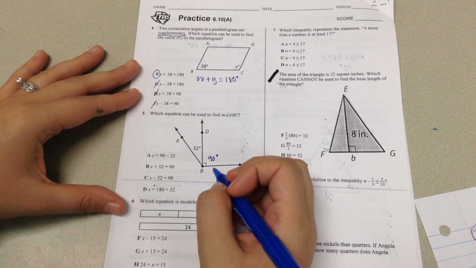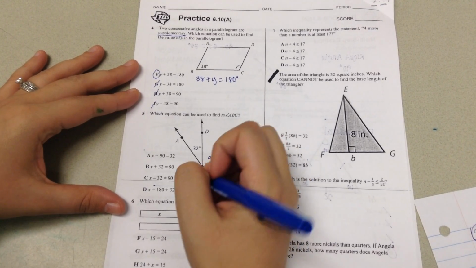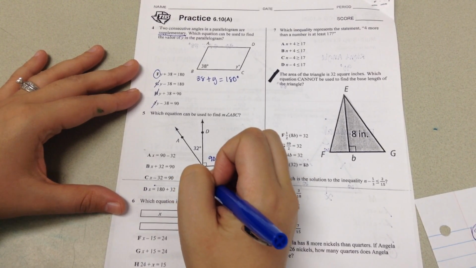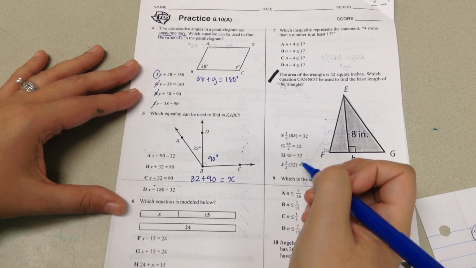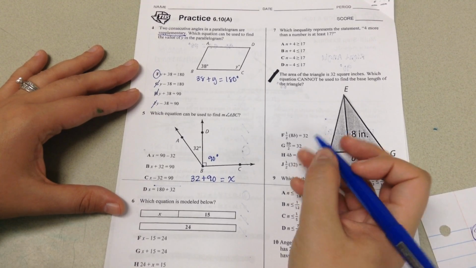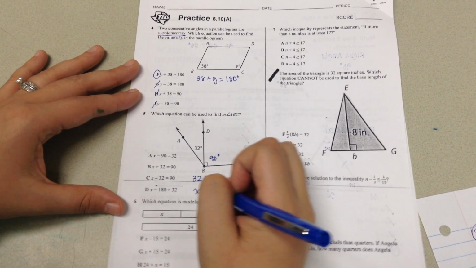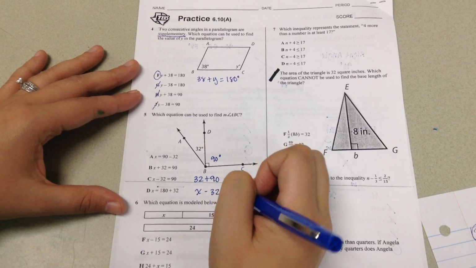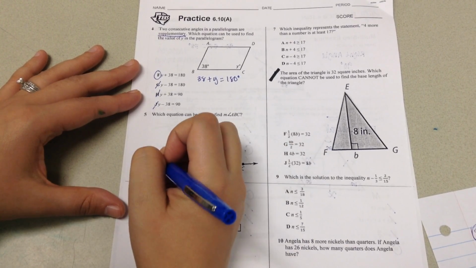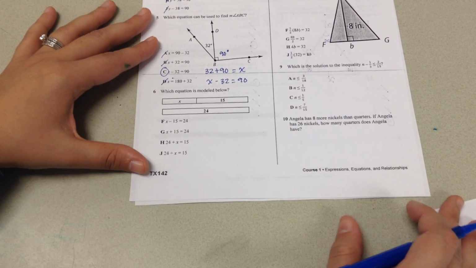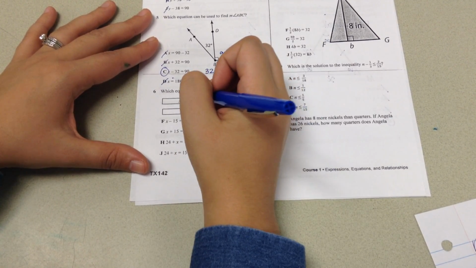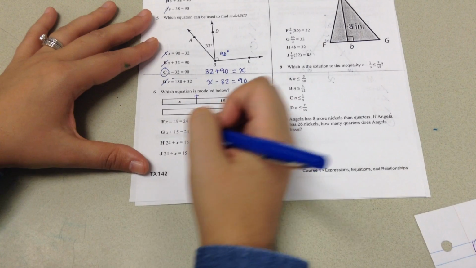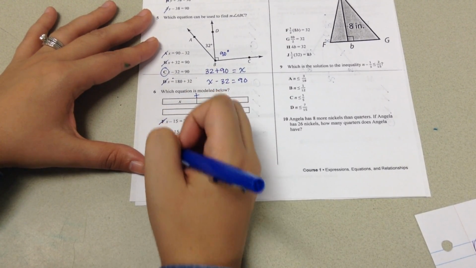Now, we know that 32 plus 90 has to equal something, okay? Now, another way that you can write this is something minus 32 has to equal 90. So C is correct. Number 6, the equation x plus 15 has to equal 24. So G is correct.